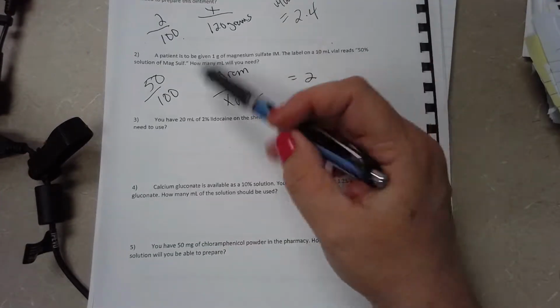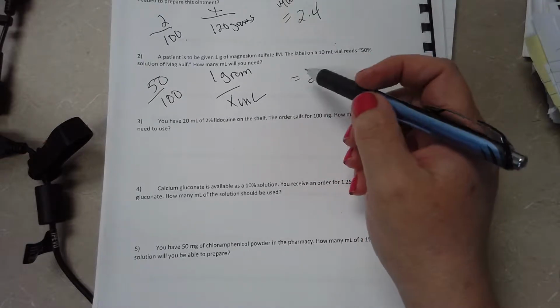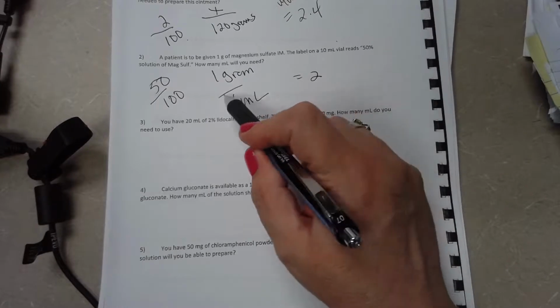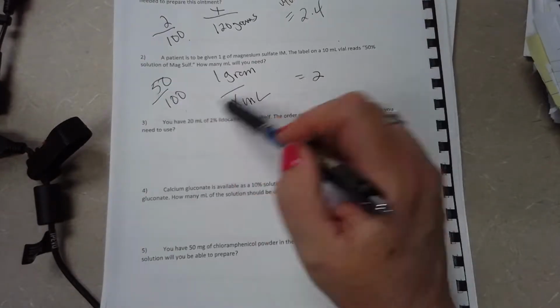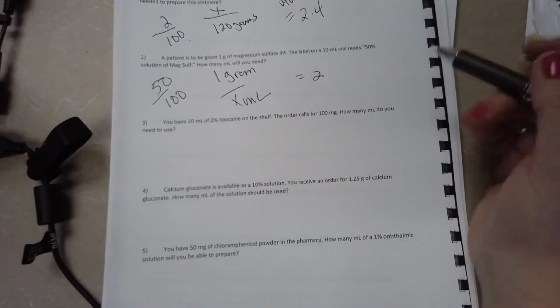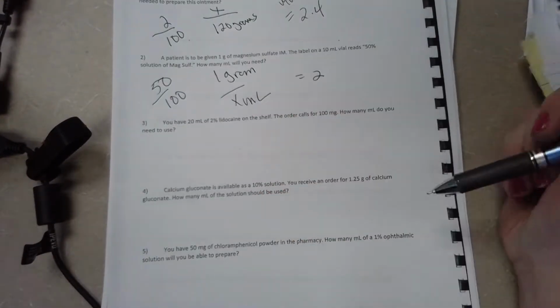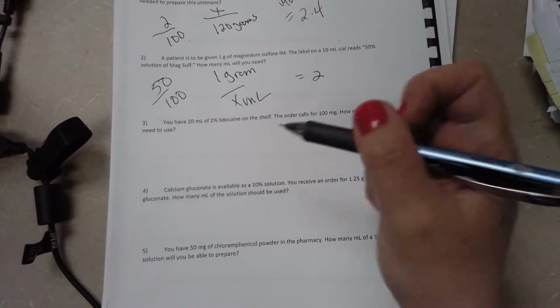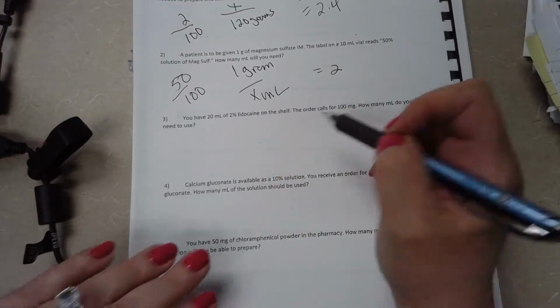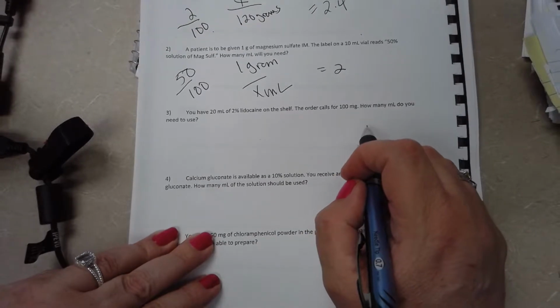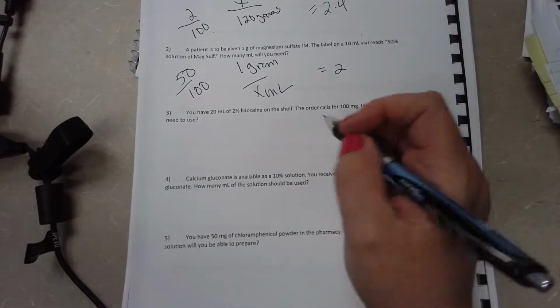Now, again, with these kinds of problems, if you want to know if you're right, put the 2 in the x place, your answer wherever the x is, and take out one of the other numbers that you know is true. You know 50 is true because it tells you, and see if you're right. So the next one, you have 20 milliliters of 2% lidocaine on the shelf. The order calls for 100 milligrams. How many mils do you need to use?